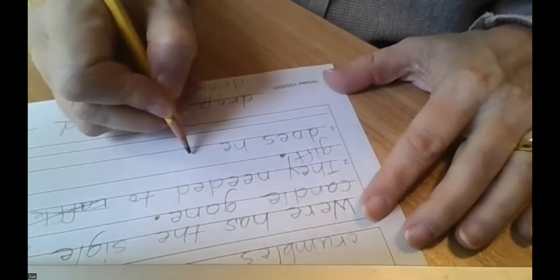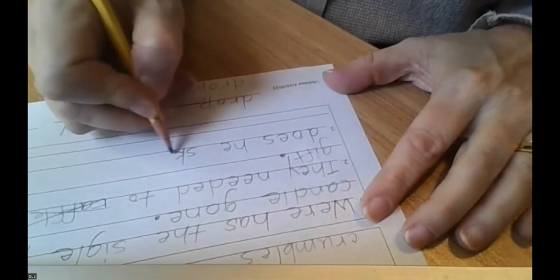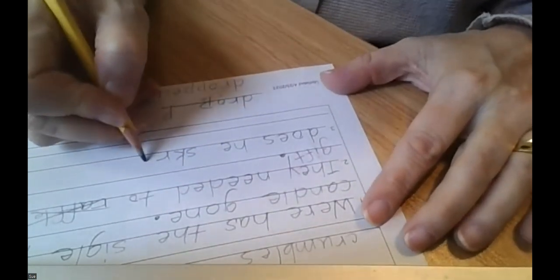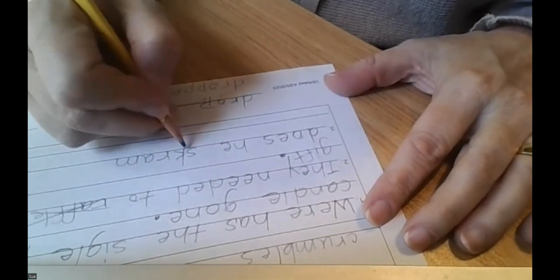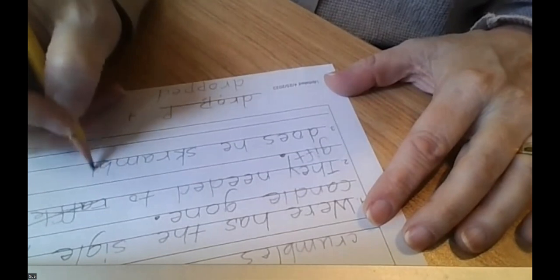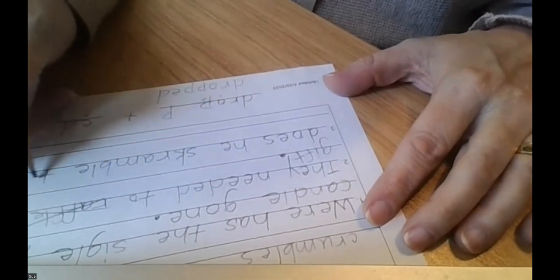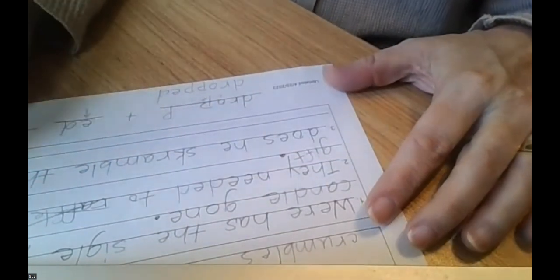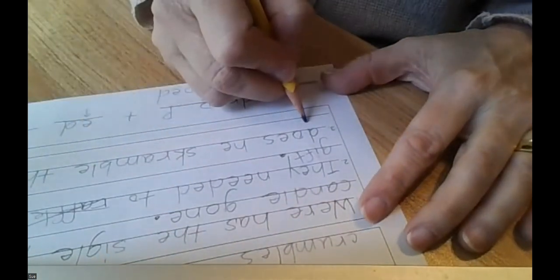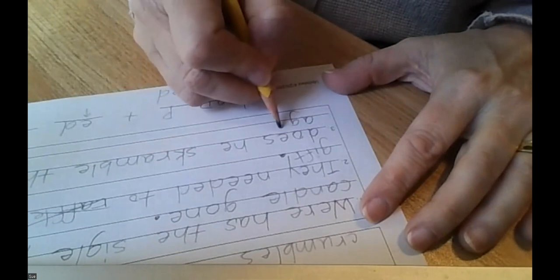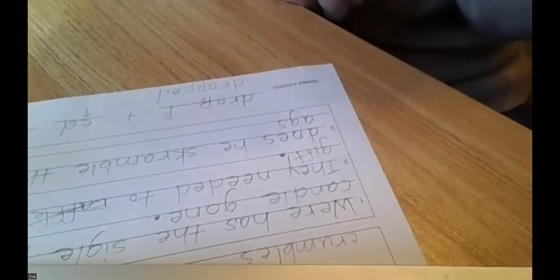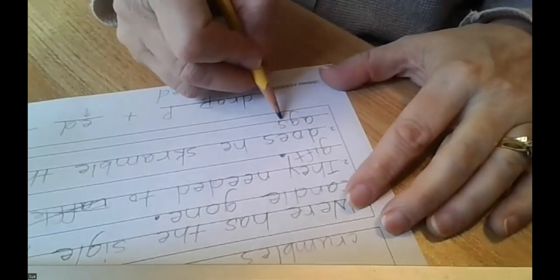He scramble the egg. That does not look right. Egg.